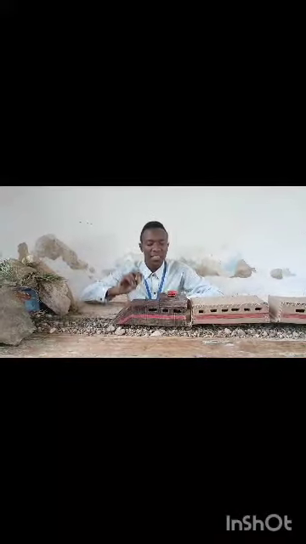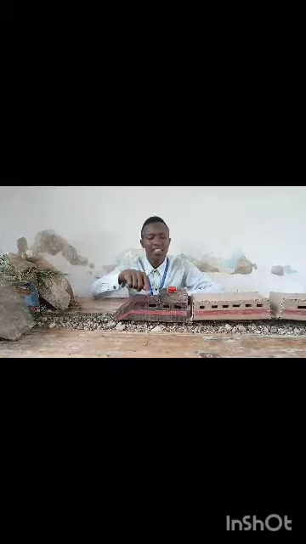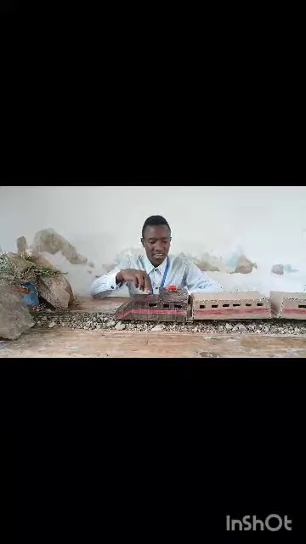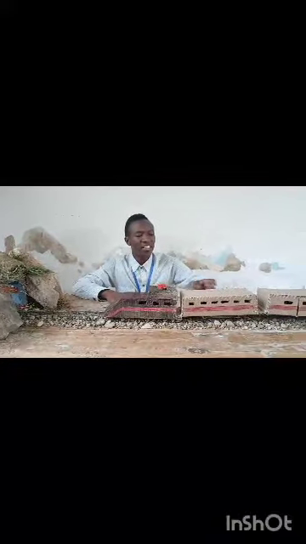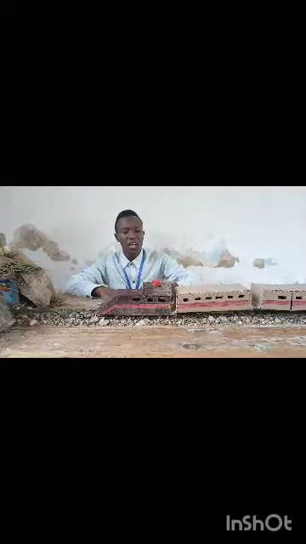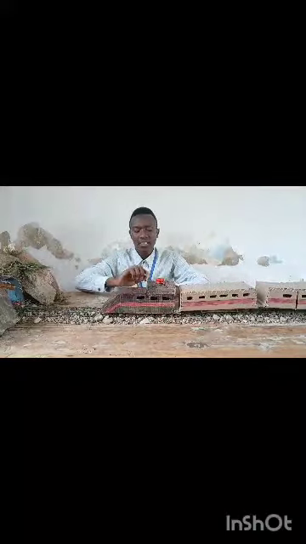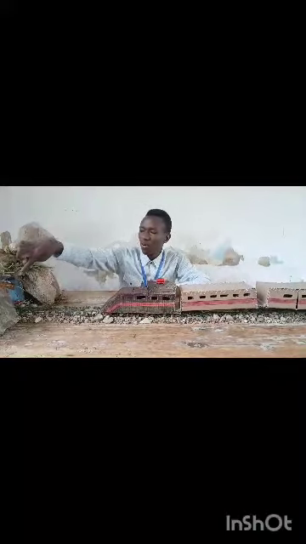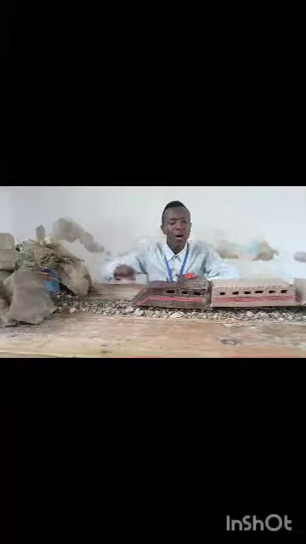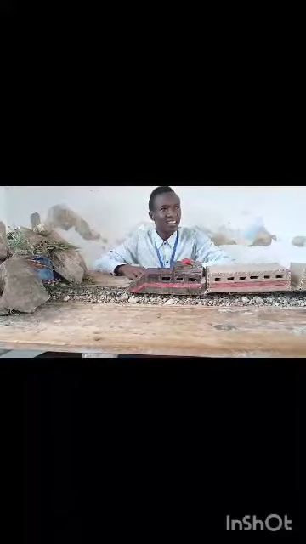Now, look, starting with the first case, let me assume the first observer is inside the train. This observer inside the train, as the train is moving toward the tunnel, will observe that the length of the train is greater than the length of this tunnel, and now the train cannot move inside this tunnel. That is the first case.